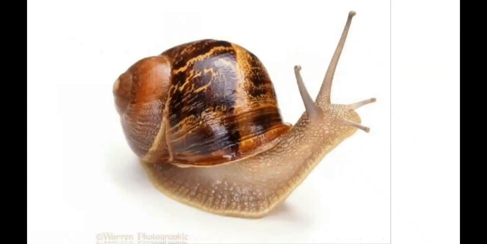Now, what are the observable features of specimen L? They have soft, unsegmented bodies. They have tentacles on their heads. They possess a muscular foot adapted for crawling and burrowing. There is presence of a calcareous shell. The habitat of specimen L is bushes, or you can also say plants.